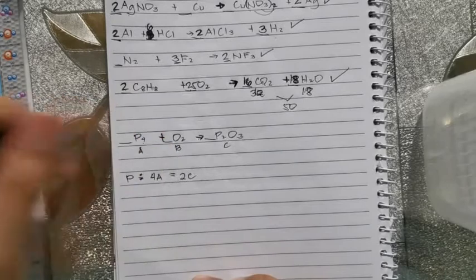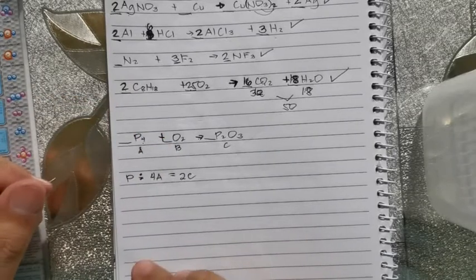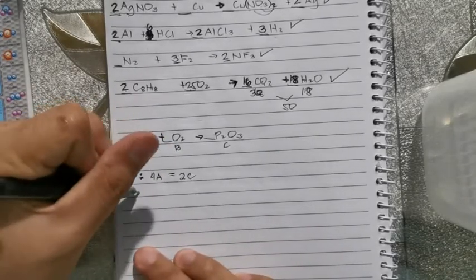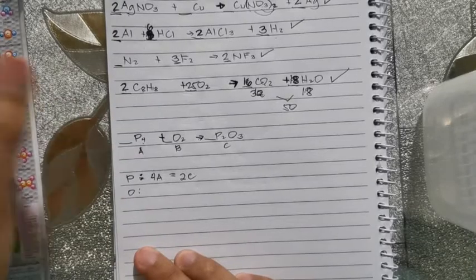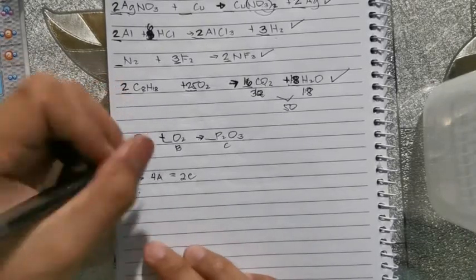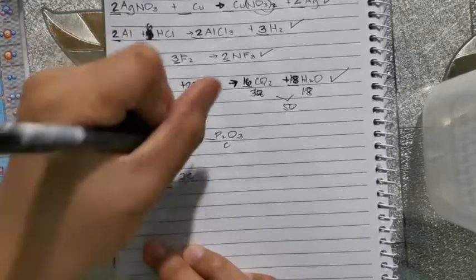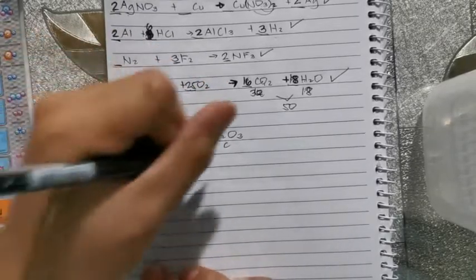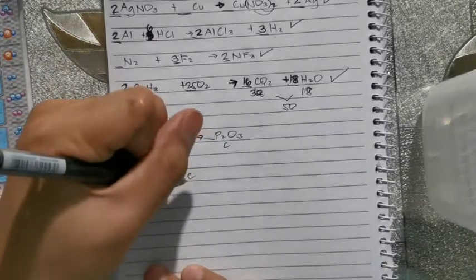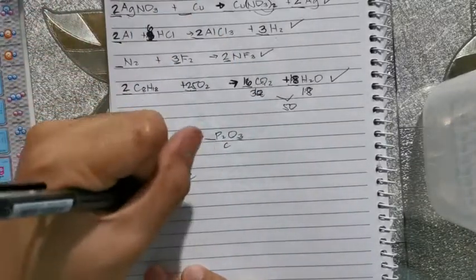Next naman, oxygen. So, sa oxygen, ilan sa A? Wala. Sa B, dalawa. So, 2B. Yung arrow sign gawing equal sign is equal to 3C. Kasi dito, tatlo ang oxygen sa C.